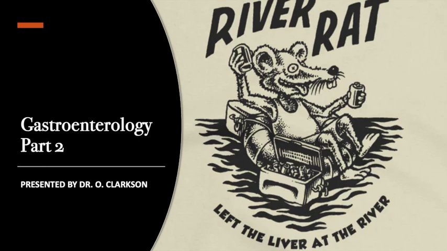You can also do a HIDA scan. That's what the HIDA scan is up here. Basically, it's like a nuclear medicine type of scan, so you can see what's going on with the biliary tree. And again, for this, you want to do surgery, laparoscopic cholecystectomy.